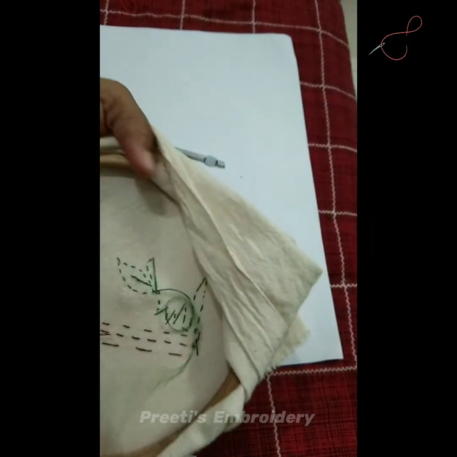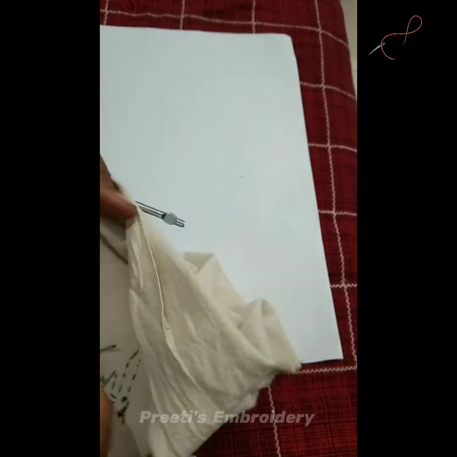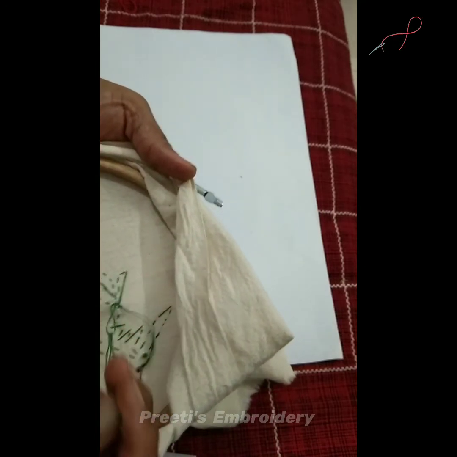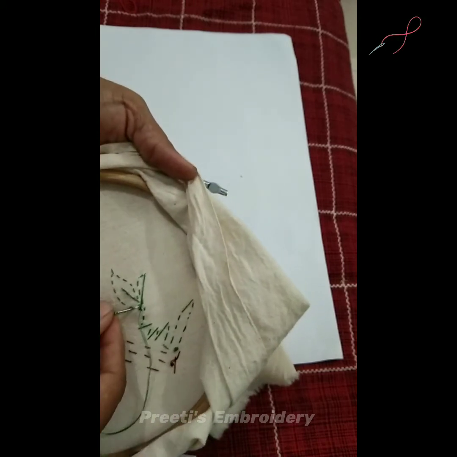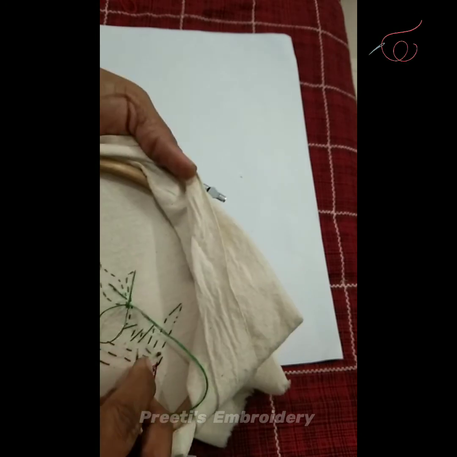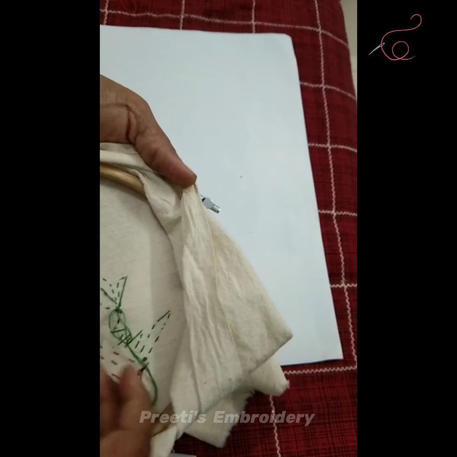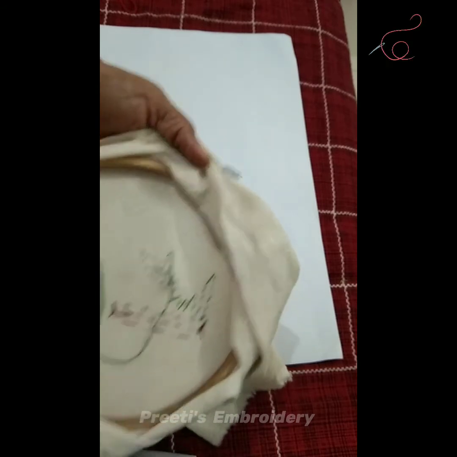Once again I am showing you the knot. We have to put the needle from the wrong side so that the thread doesn't get disturbed or torn off. I have to take the needle from the wrong side. The loop has been formed and I have to put the needle once or twice through the loop to get the knot. So here the knot is complete.